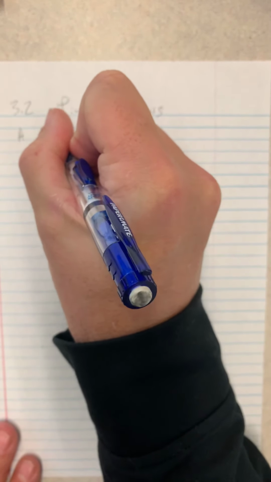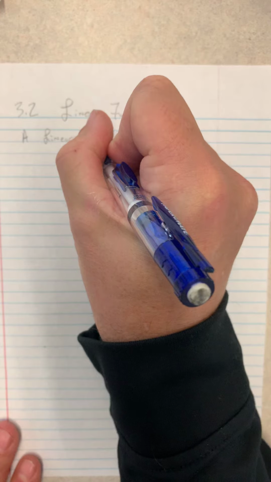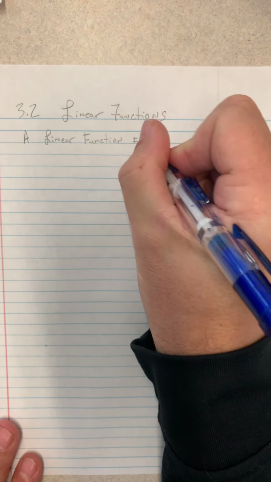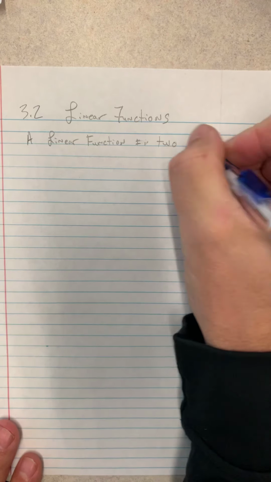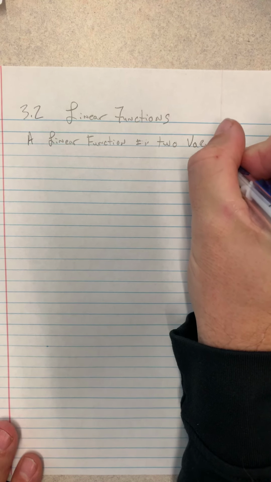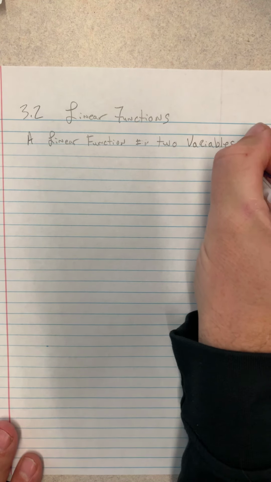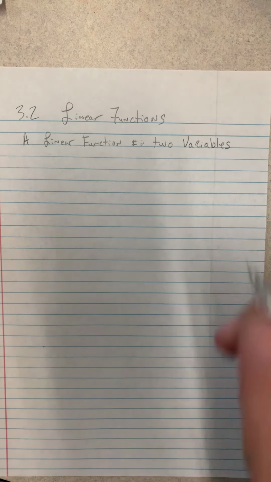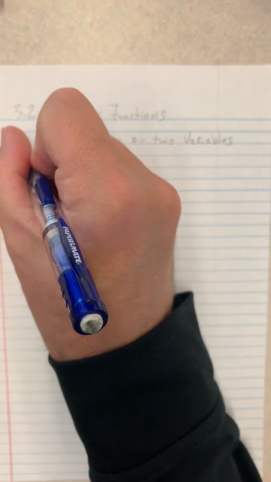A linear function in two variables. Those two variables, as you can imagine, when I'm talking, are going to be x and y for the most part.